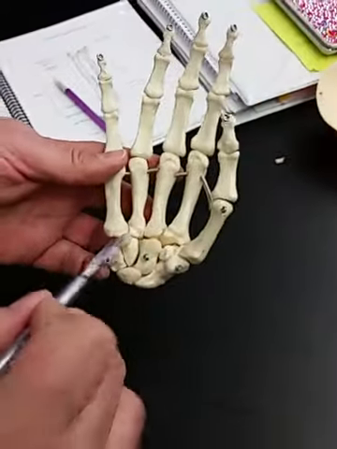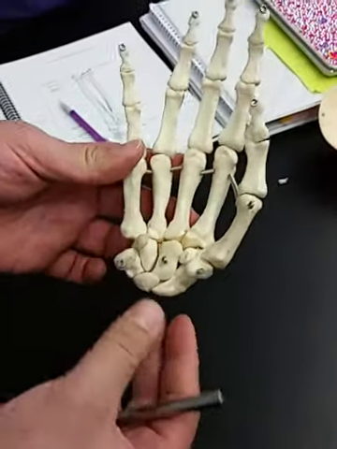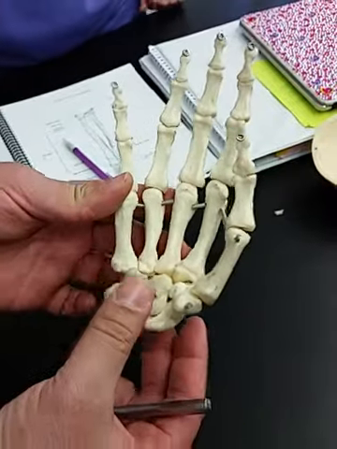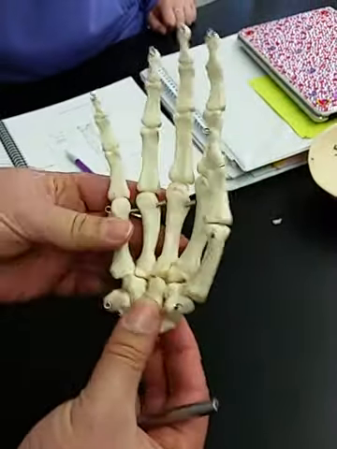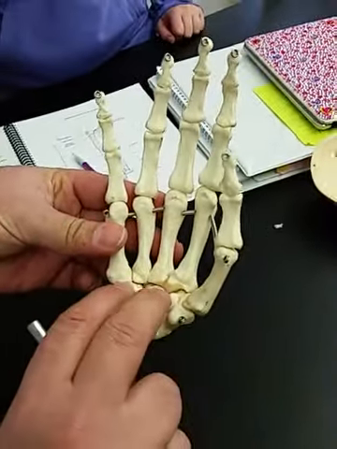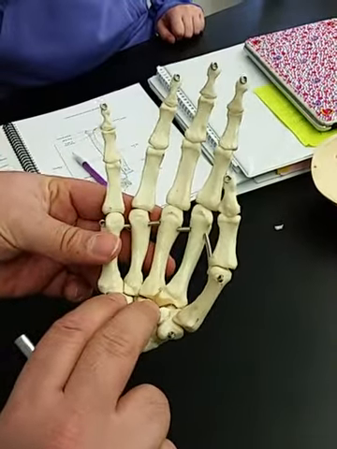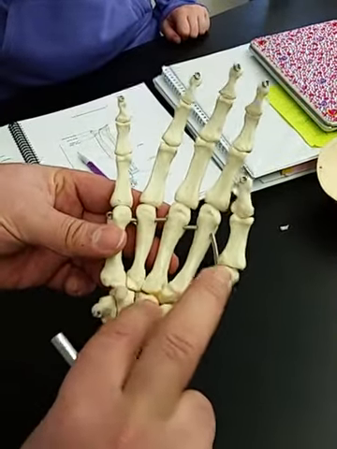Right, this is the hand, and in the hand it's divided into three parts. We need to know the three parts. This part here, which are these 8 small bones, these are called the carpal bones, and carpal means wrist. So these are the bones of the wrist, carpal bones.